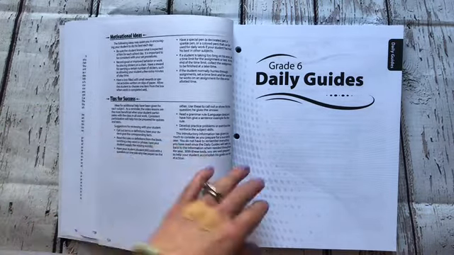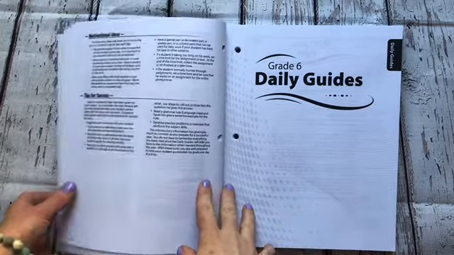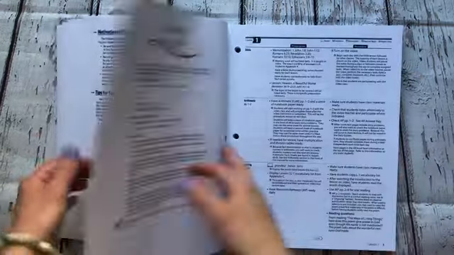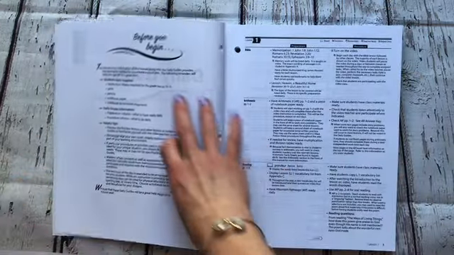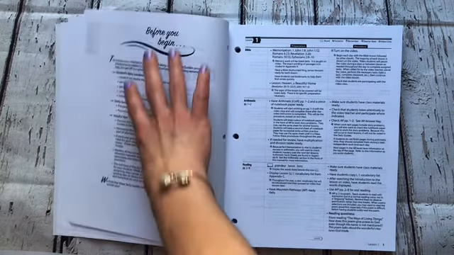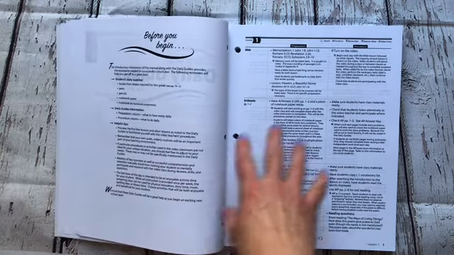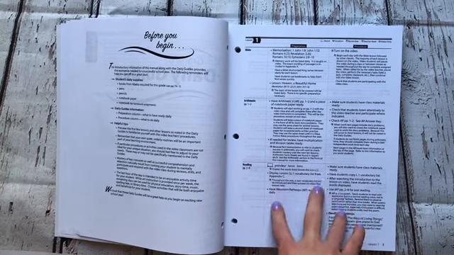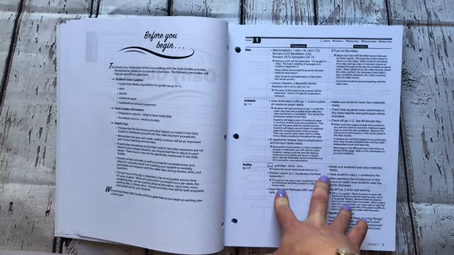Motivational ideas for your kids, tips and success. And then here we get into the daily guides. So this you wanna read. See, before you begin, you need to do this. Now, this is literally going to be your best friend through the year, okay?